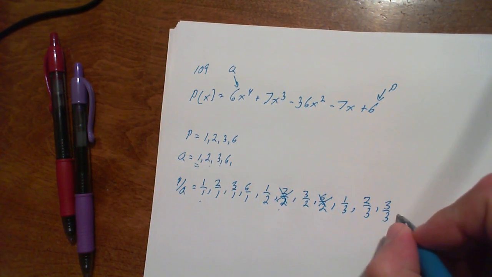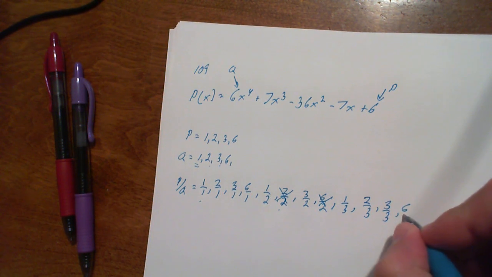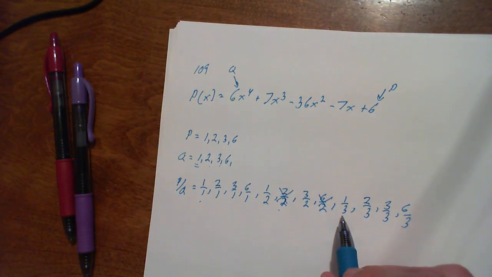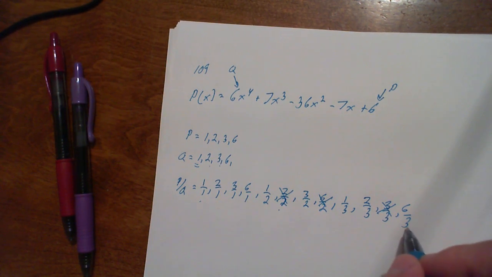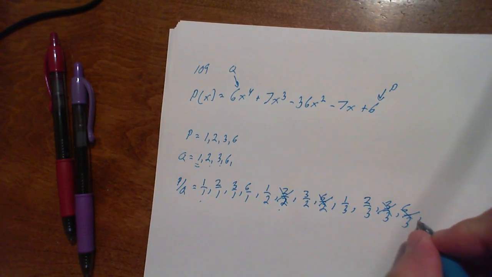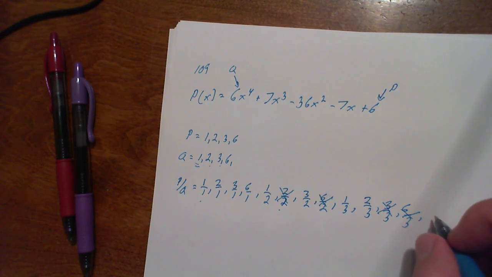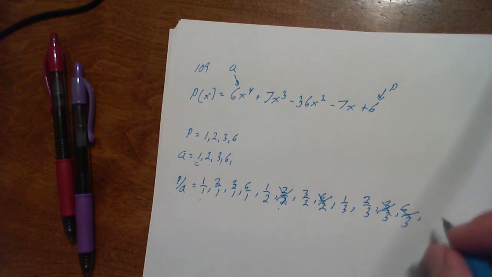3 over 3, and then 6 over 3. Any duplicates? 1 over 3, no. 2 over 3, no. 3 over 3, that's 1. There's a duplicate. 6 over 3 is also 2, so we don't need that, right? All right. Now finally, let's do 6.